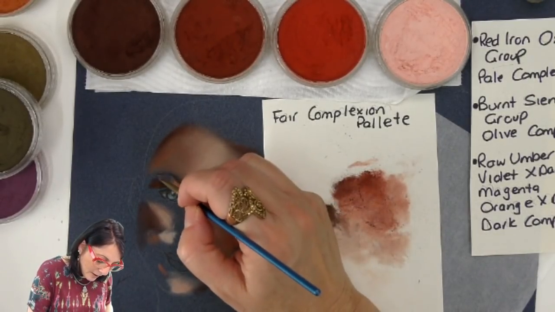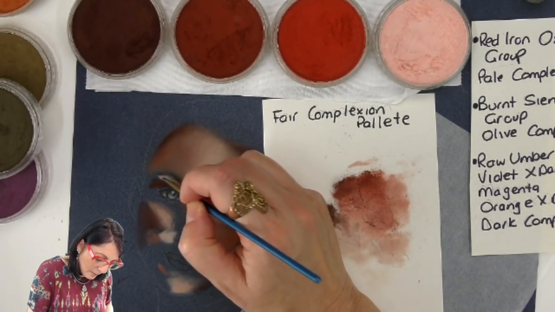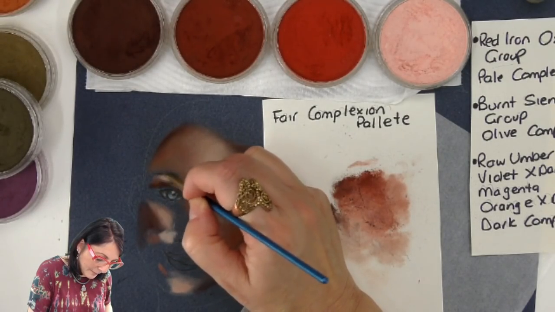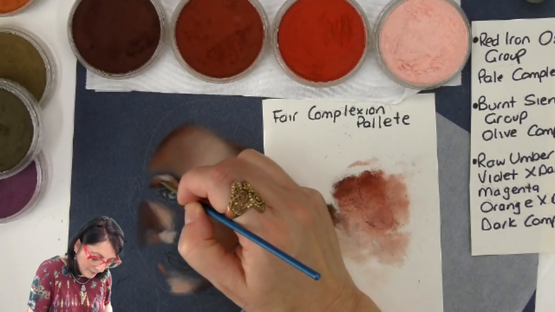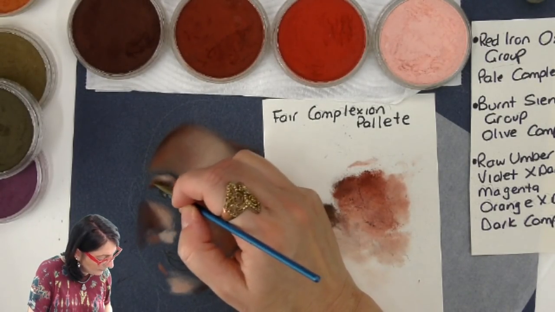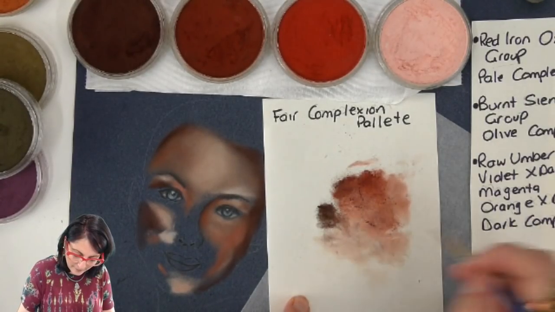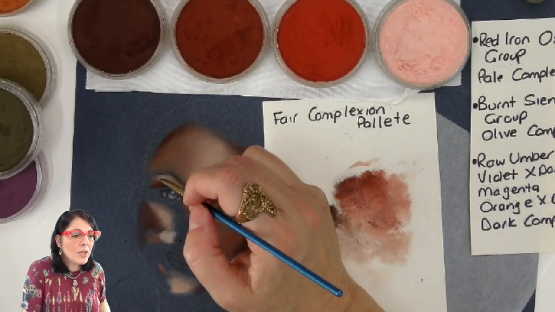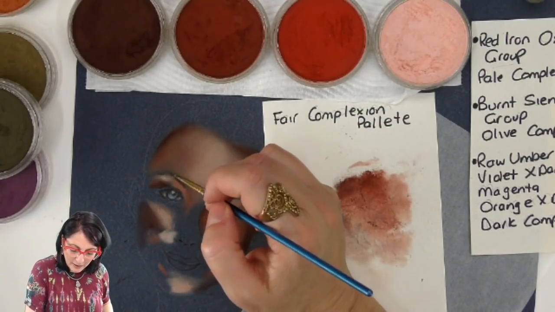Here we go, and I've just put some burnt umber tint. Look how it blends really nicely on the paper. Really, really good. Really like how it does that. What type of paper is your palette? You know what?